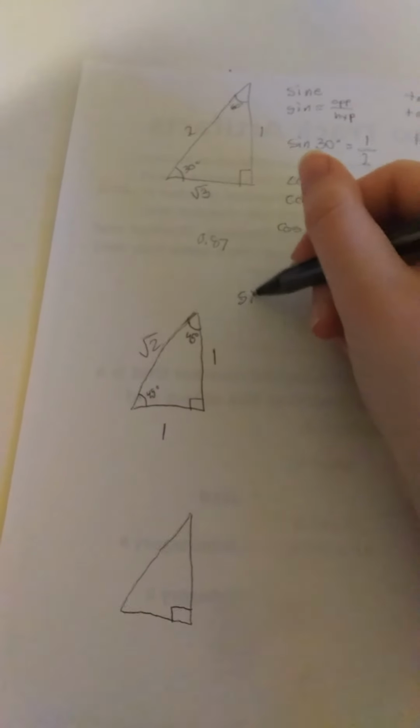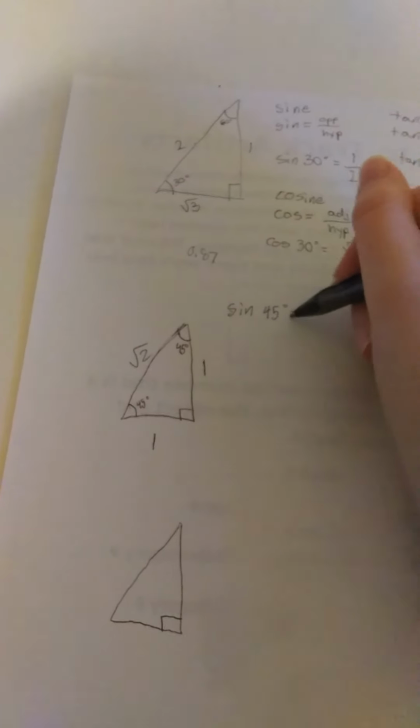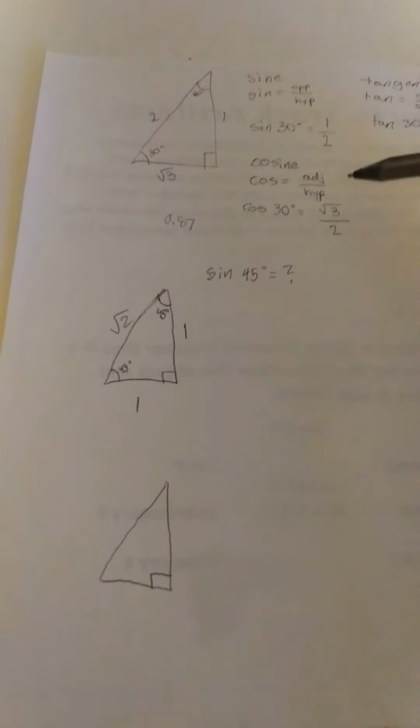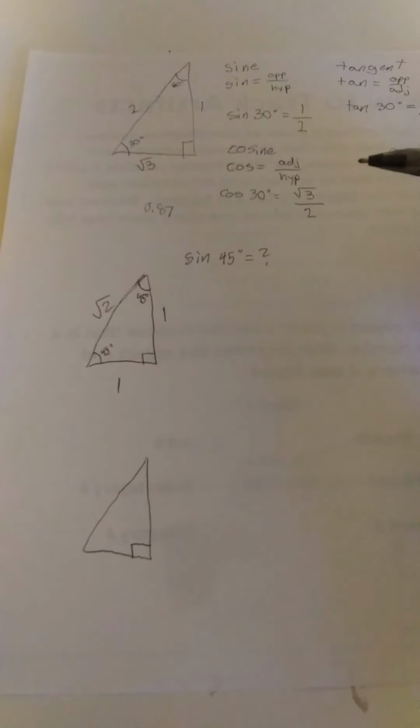So let's say we have the problem, the sine of 45 degrees equals what? So using what we learned up here, look at sine. It's very important to memorize. So sine is opposite over hypotenuse, cosine is adjacent over hypotenuse, tangent is opposite over adjacent. There's different mnemonics you can use to memorize those. You can look those up other places.